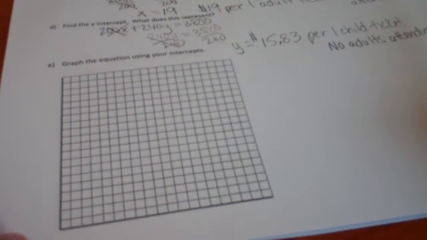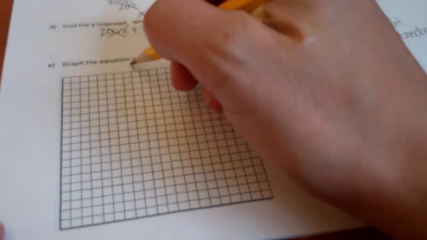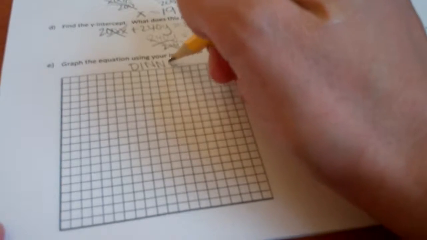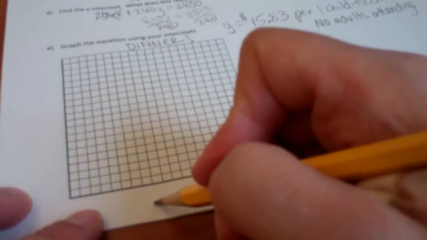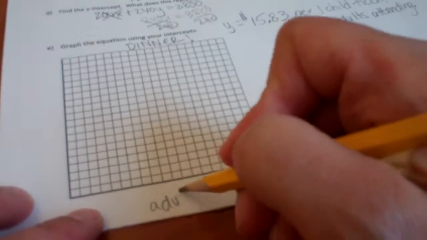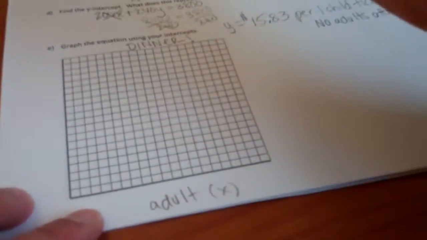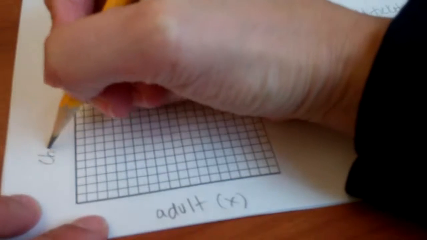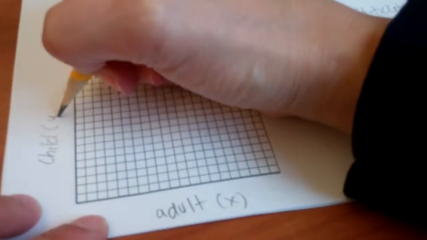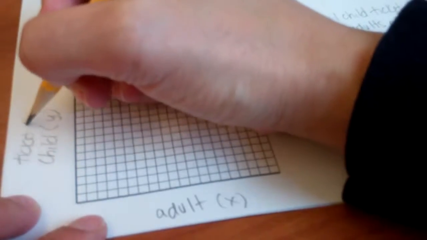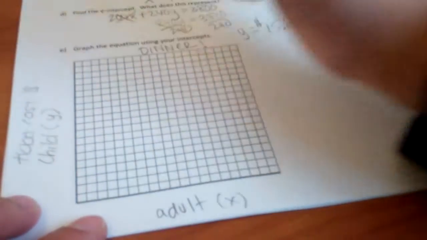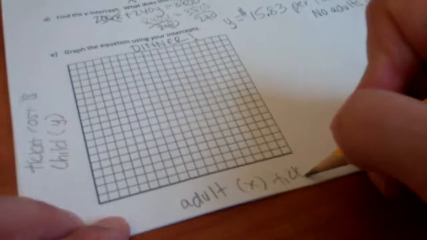Part E, which is our last part, is to graph the equation. So let's title this, let's title this a dinner. And let's put our labels. This is going to be our adult because our adult is our X. And this is going to be our child. And this is Y. And this is tickets cost. Adult ticket cost.